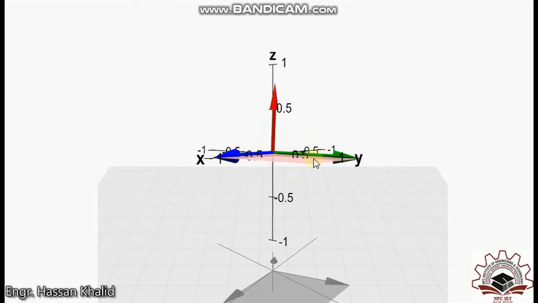Now for the sake of simplicity, let's consider that the angle between both of these vectors is 90 degrees, that means they are orthogonal, and as defined by the definition of the cross product, when we multiply the two vectors, let's say vector A and vector B, the resultant is another vector, here it's C, that is perpendicular to both of these vectors.